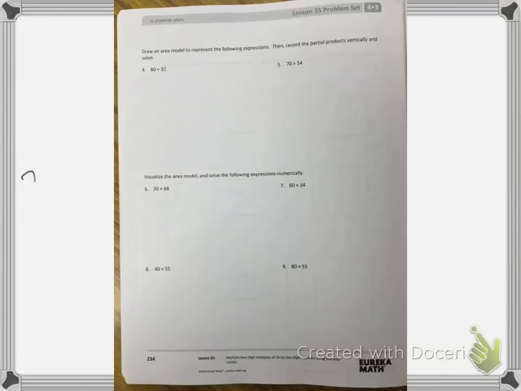Good morning, everybody. We're going to be working on page 234 today, and we're going to be working on lesson 35, drawing area models and looking at partial products in order to solve two-digit by two-digit multiplication.